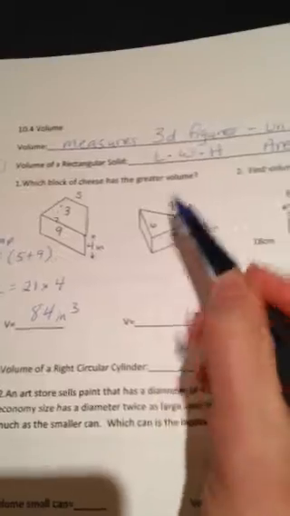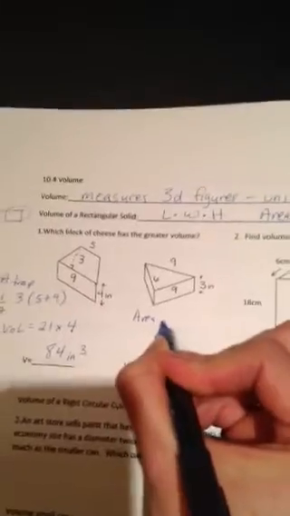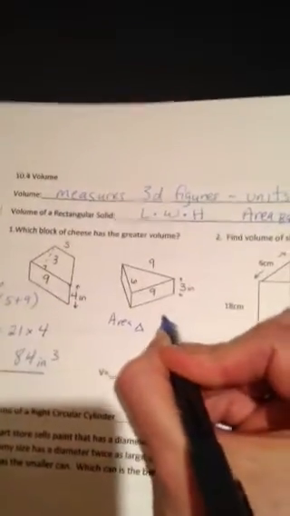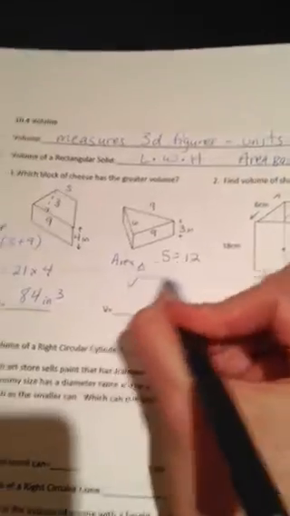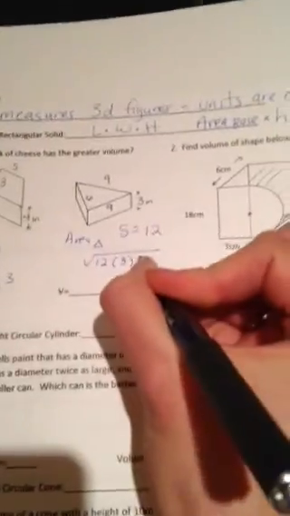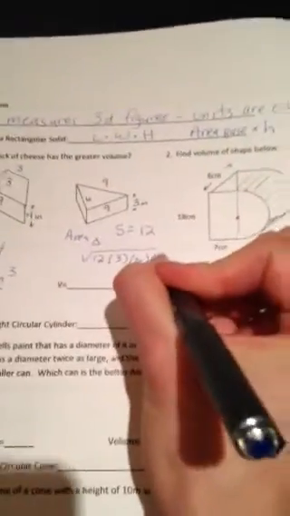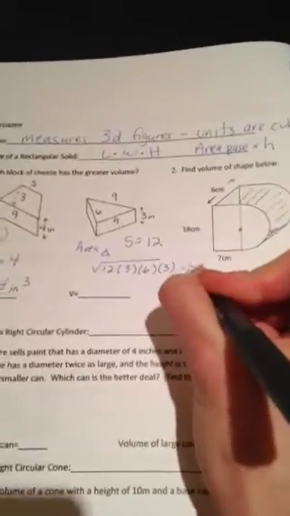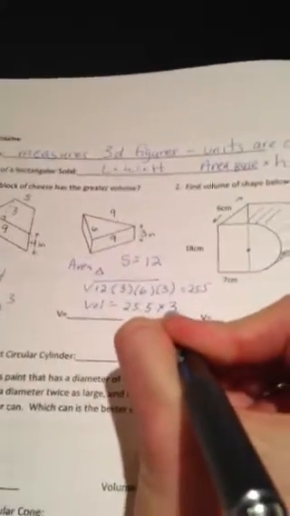Now this one, number 2 here, is a triangle. You can use Heron's formula to get the area of that base, which is a triangle. Get that S value, add up all the sides, take half, and the S is 12. And then to get the area, you take the square root: 12 minus 9 is 3, 12 minus 6 is 6, 12 minus 9 is 3. Square root of that is like 25.5. Now, to get the volume, you take the area of that face and then times 3. So it'd be like 76.5 inches cubed.